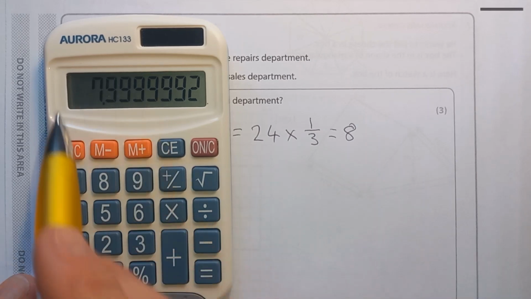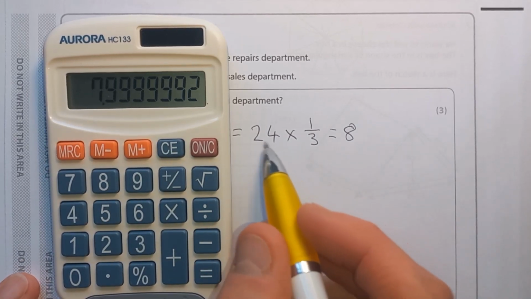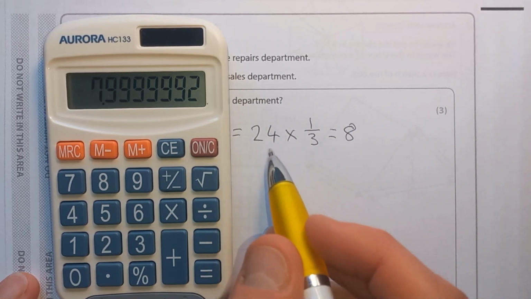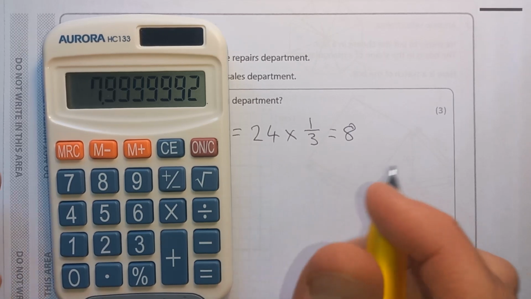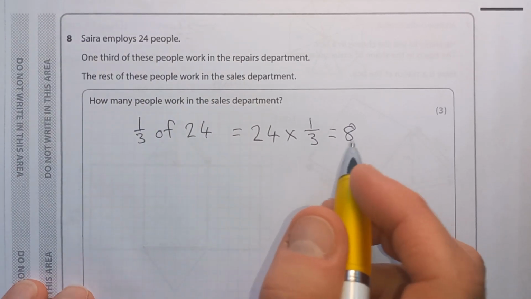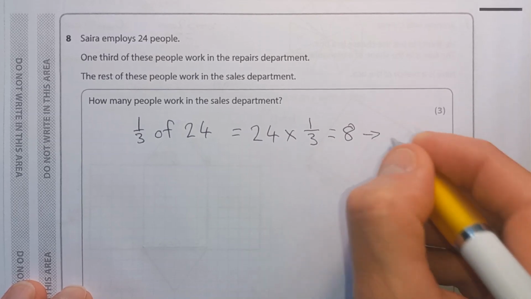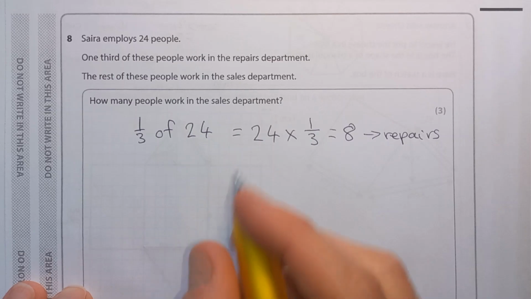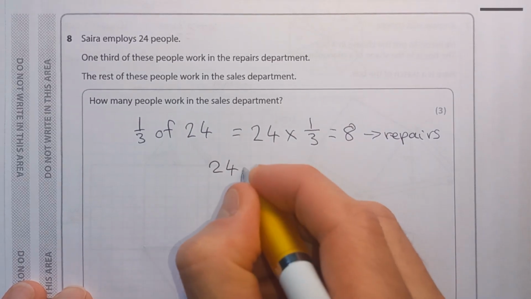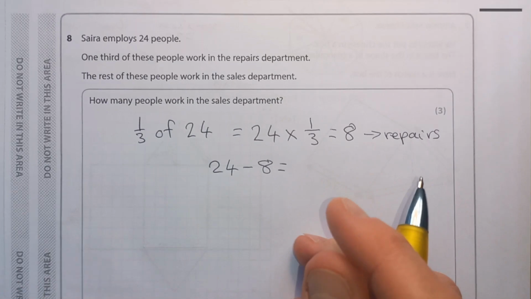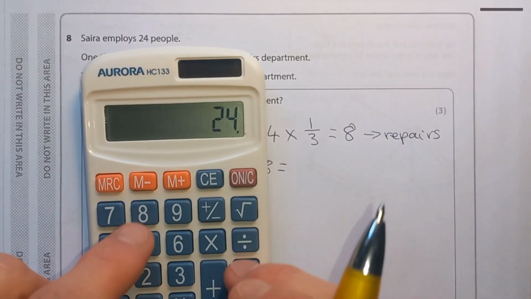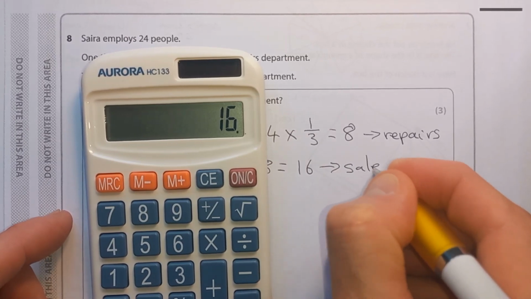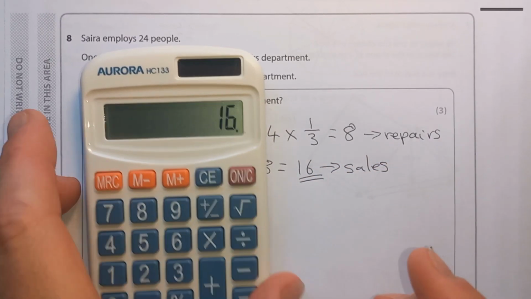But just to avoid having to do that rounding, if you're multiplying a whole number by a fraction, it makes sense with a simple calculator to put the whole number in first. If you're using a scientific calculator, you won't get this problem. Okay, so we've got 8 people in repairs. The rest of the people are in sales. So in other words, that's 24 minus 8. So 24 minus 8 gives us 16 people in sales. So that's our answer.